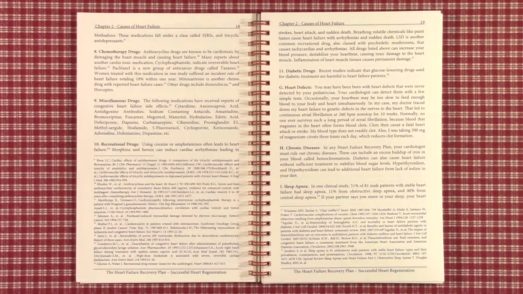Breathing volatile paint fumes, LSD, psychedelic mushrooms, marijuana. These are all drugs. Maybe they sound normally recreational, yet they are deadly serious drugs when it comes to causing heart failure. Diabetic drugs, glucose-lowering drugs used for diabetic treatment, have been harmful to heart failure patients in one clinical study. In Part G, you may have been born with a heart defect. This is for your doctor to discover.